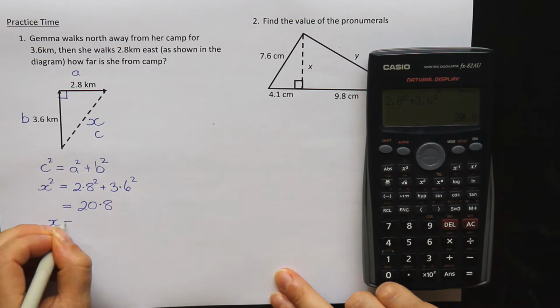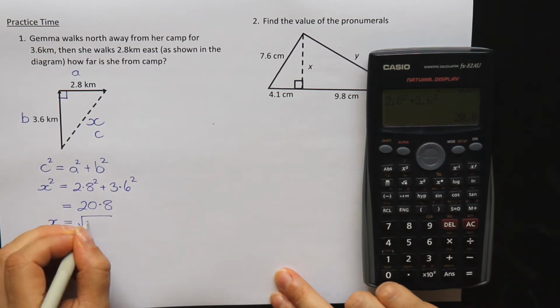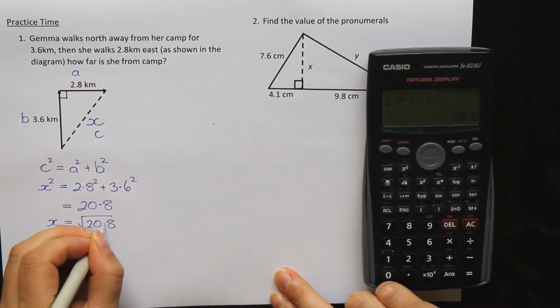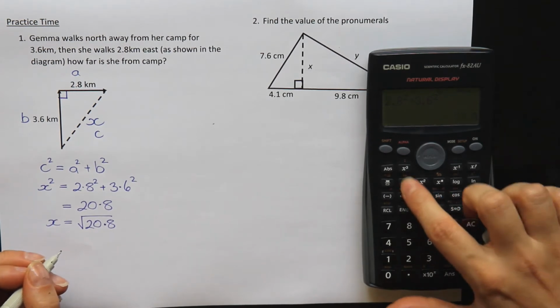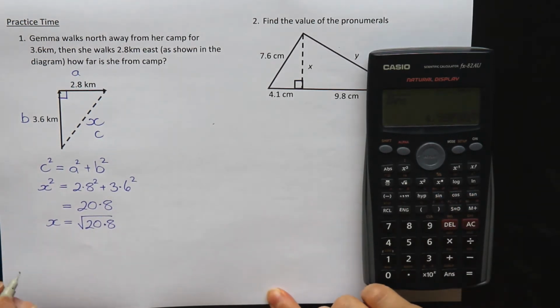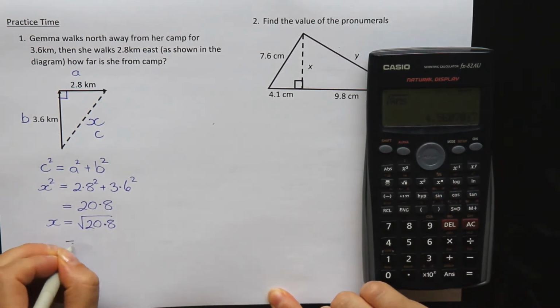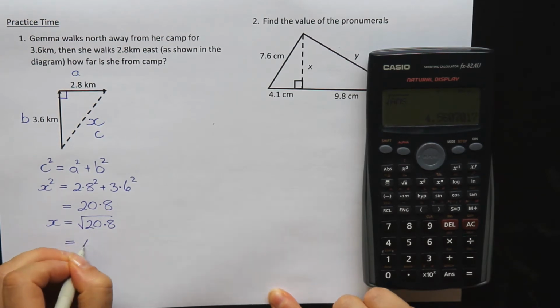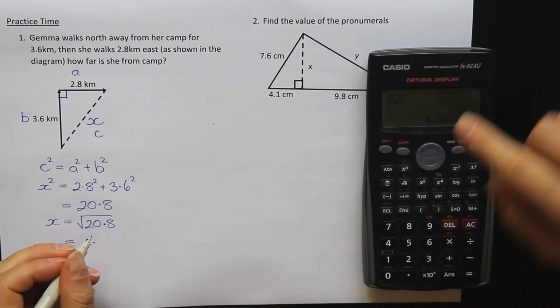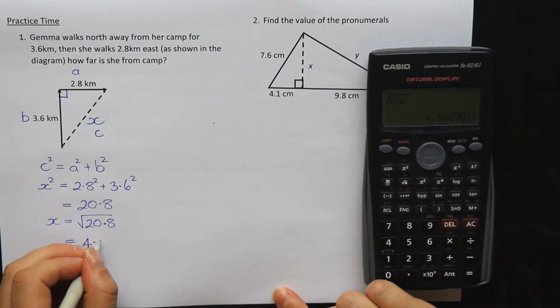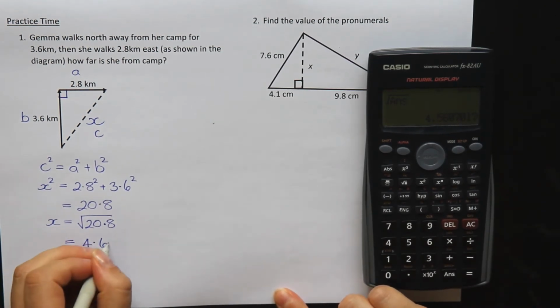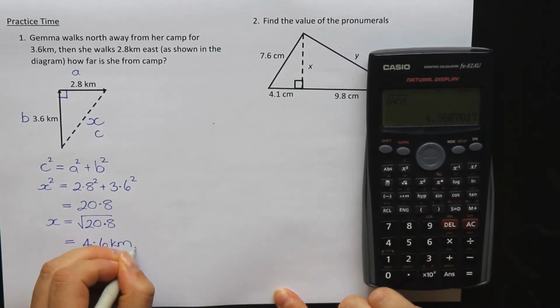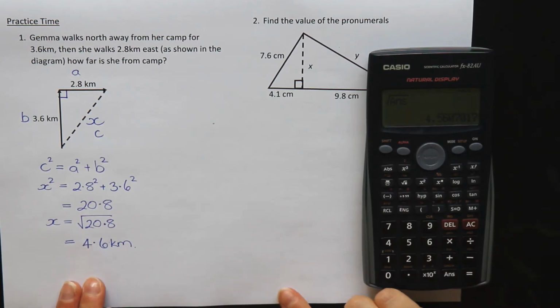To get rid of the squared on the x, we need to square root 20.8. Square root the answer. And we'll do 1 decimal place. So we have 4 point, because this is a 6, that will need to round up to be a 6 as well. 4.6 kilometers. She is now 4.6 kilometers from camp.